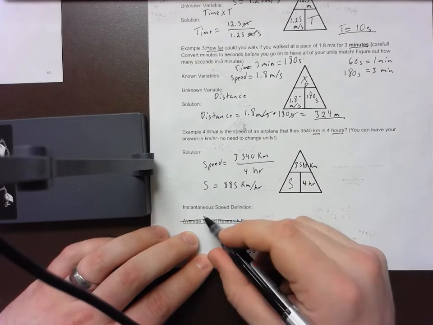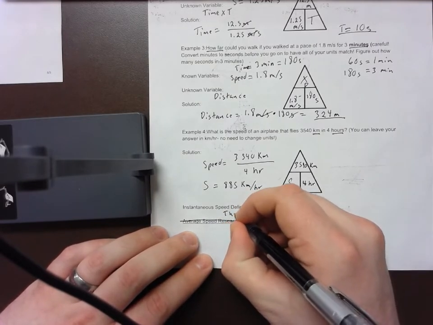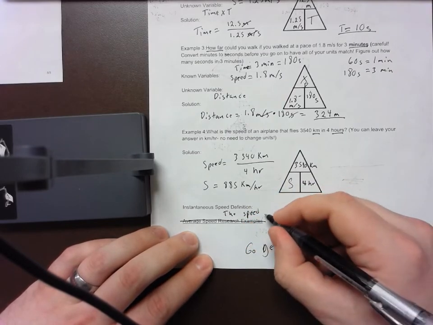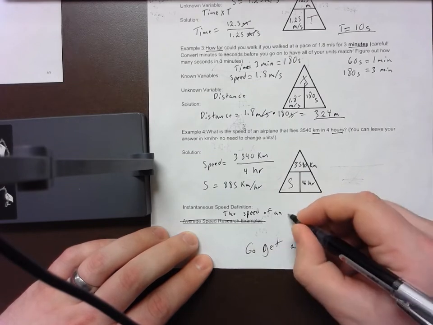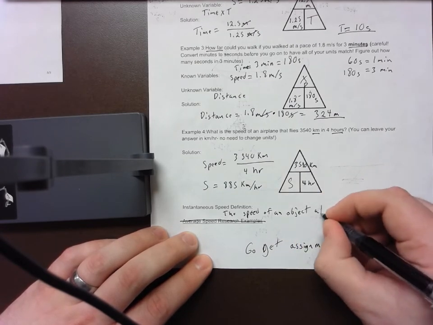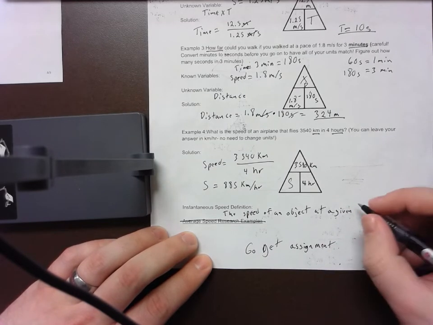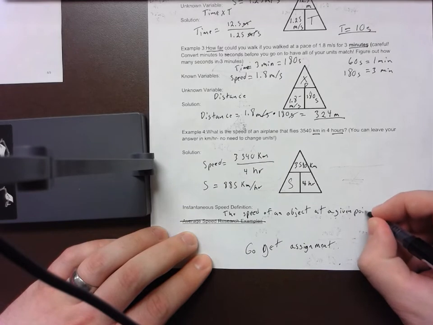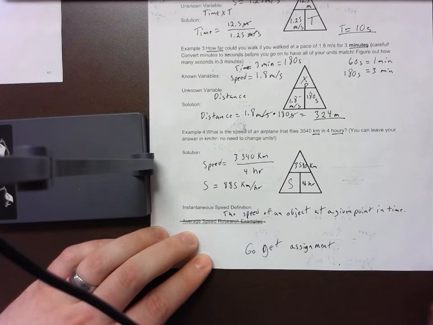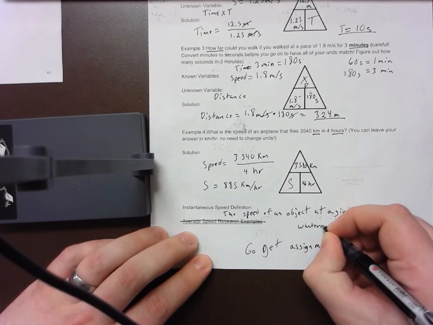But your instantaneous speed. The definition of this is the speed of an object at a given point in time. So at any given point in time. So whatever the speed is at that instant.